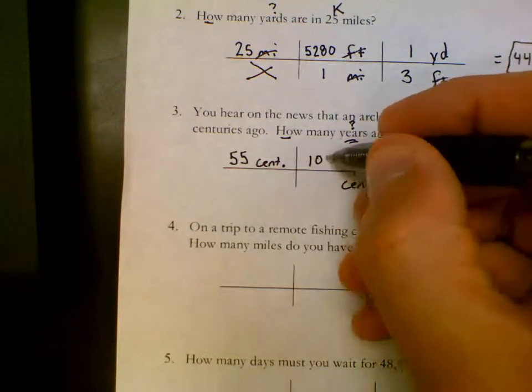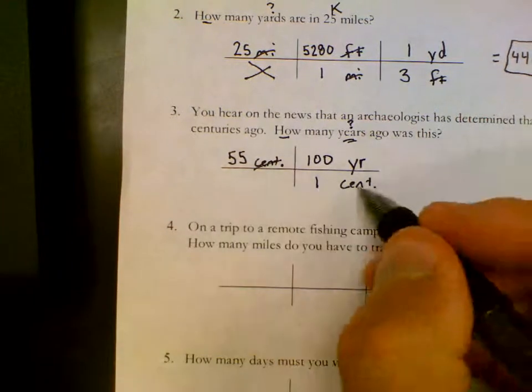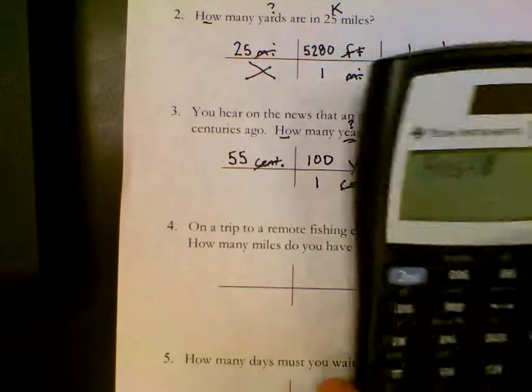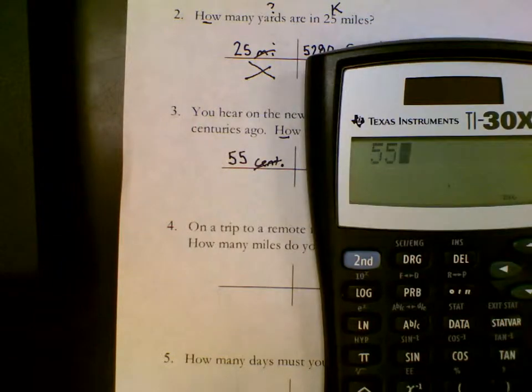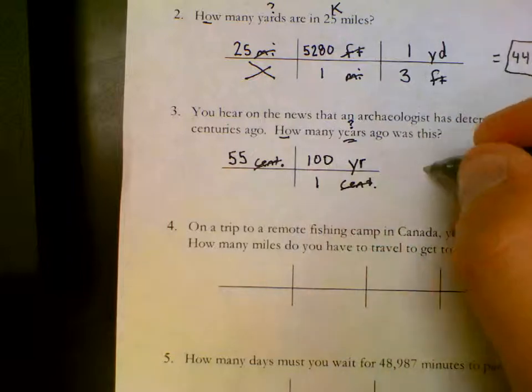There are 100 years for every 1 century. That's a conversion that's told to us at the top. So in the calculator, 55 times 100, 5,500 years.